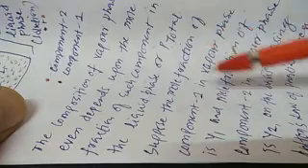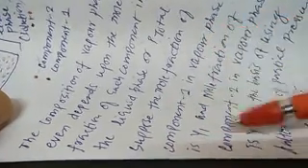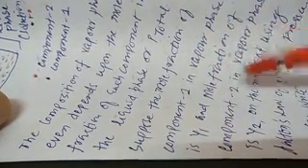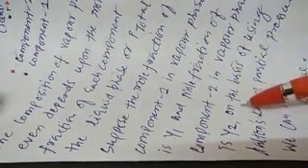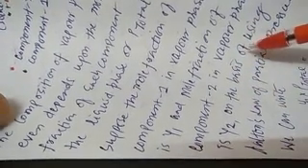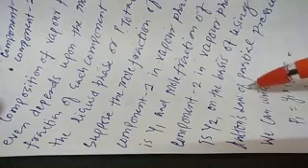Suppose the mole fraction of component 1 in the vapor phase is y1 and the mole fraction of component 2 in the vapor phase is y2. On the basis of Dalton's law of partial pressure, we can write that P1 is equal to y1 multiplied by P total, and P2 is equal to y2 multiplied by P total.